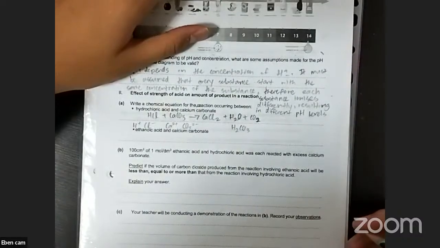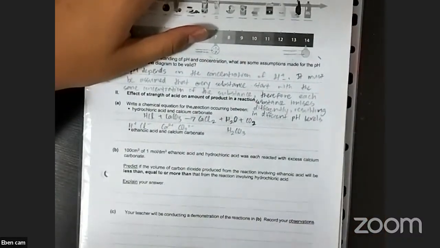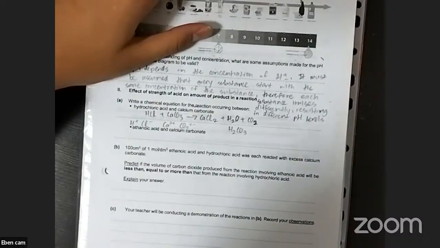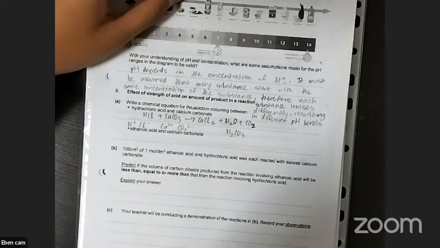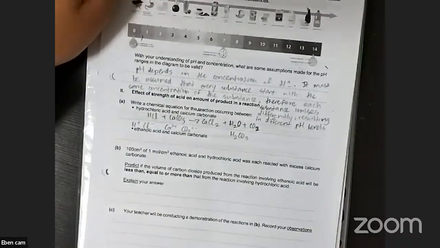Please notice that this is the carbonate neutralizing the acid, just like what we talked about in the fertilizer thing. Please notice that. We are still talking about the same thing, right?